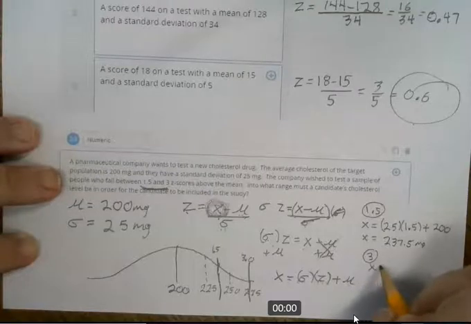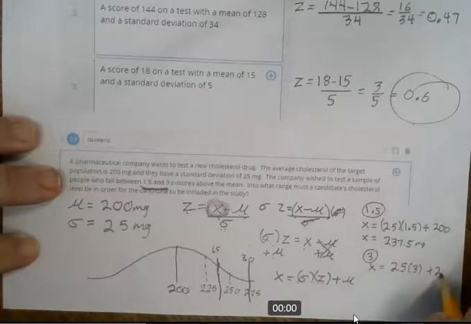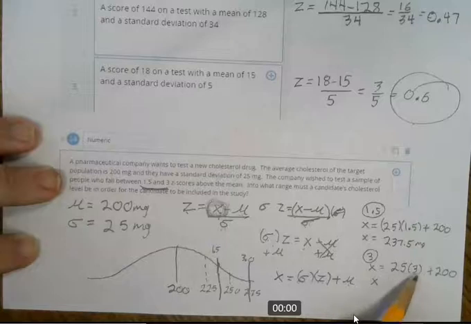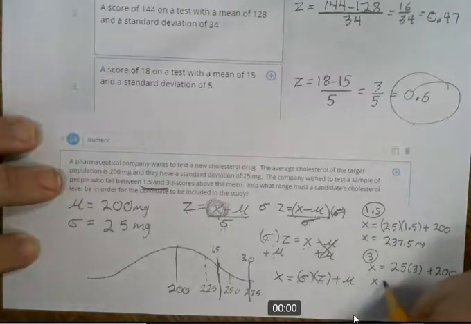So I have x. 25 times 3 is 75, plus 200 is 275.